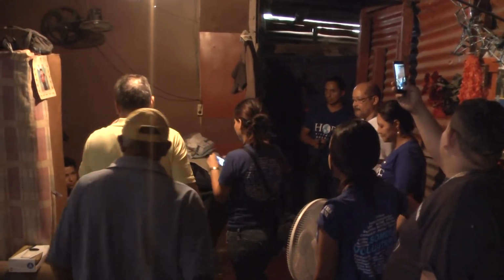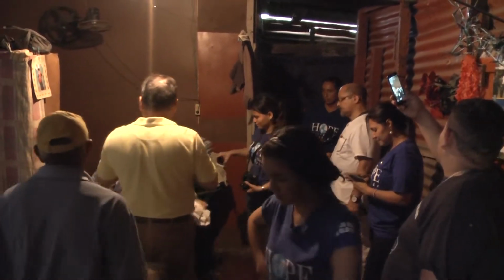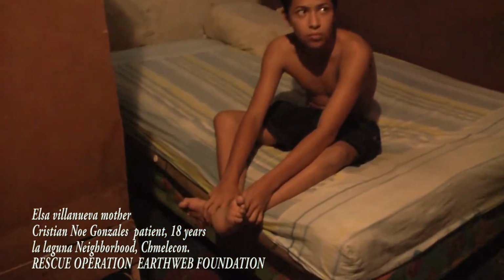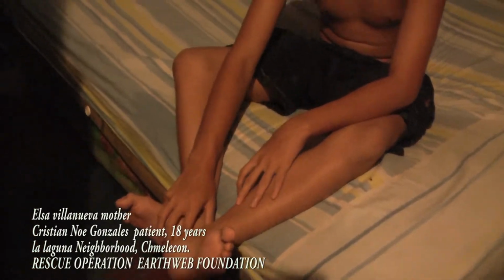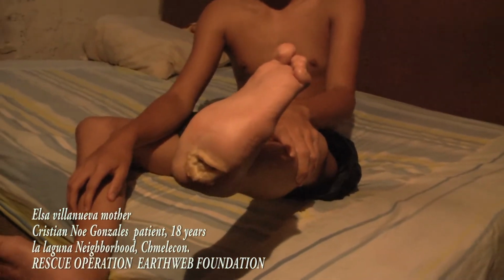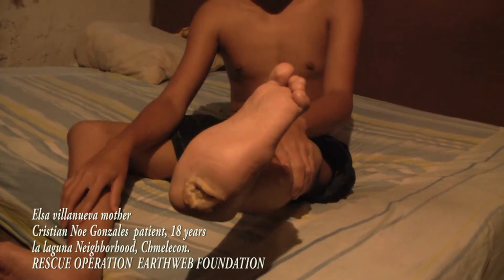All right, the housing here in Honduras, certainly not exactly what you'd find in the United States in too many places, but this is what we're faced with. This is a young man who has open wounds on the bottom of his feet that just have got to be treated. So the team's here. We're going to get started. Okay, let the doctor in.